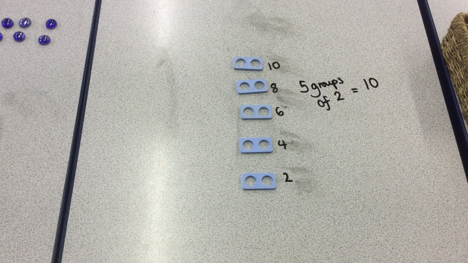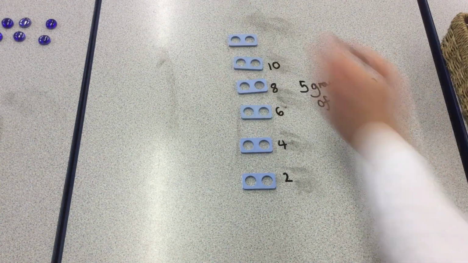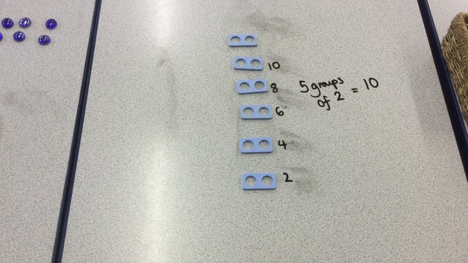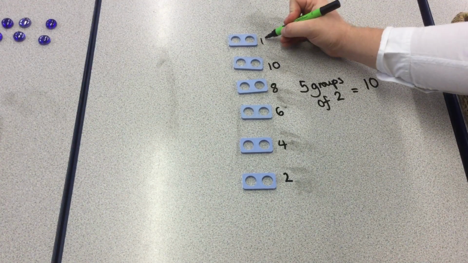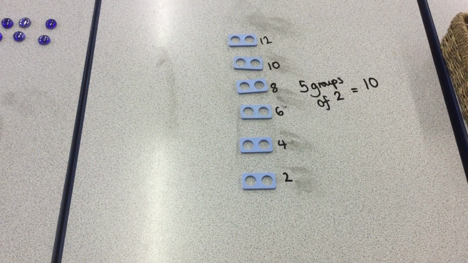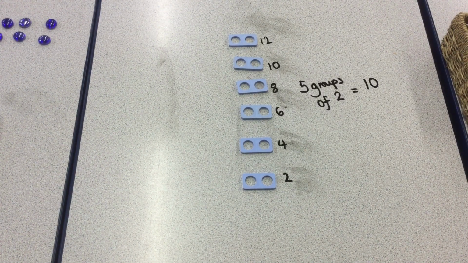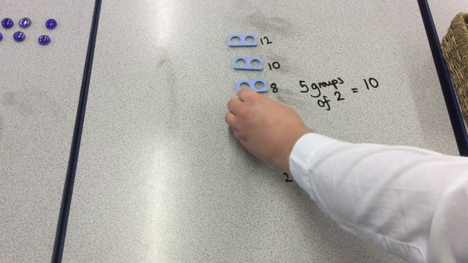Easy peasy. What would 6 groups of 2 be, I wonder? If I were to add another group of 2 to it, what would it be next in my pattern? You might even be able to tell what number it might be. It would be the number 12. Okay, so 6 groups of 2 would be 12. Easy peasy lemon squeezy. Okay, so have a good go at practicing counting your 2s as well.